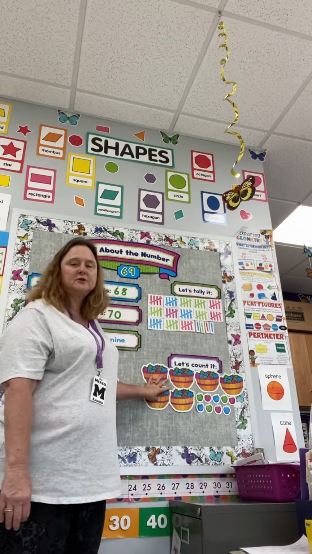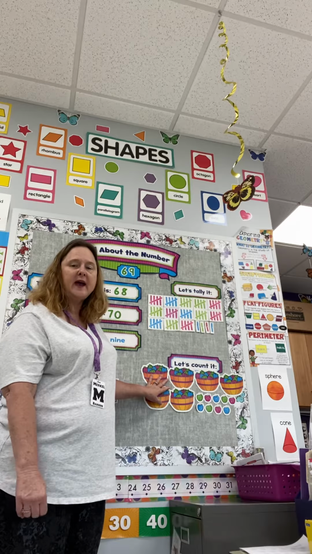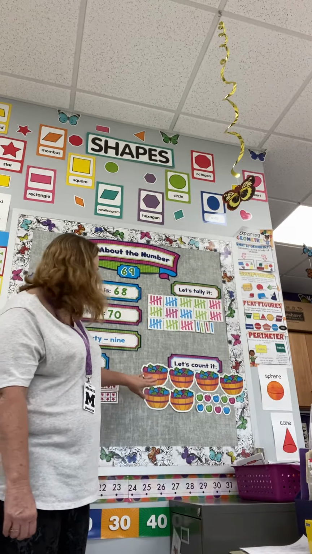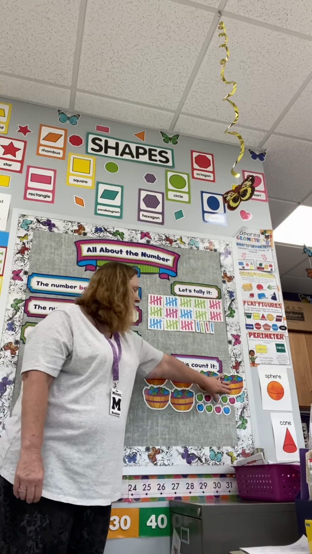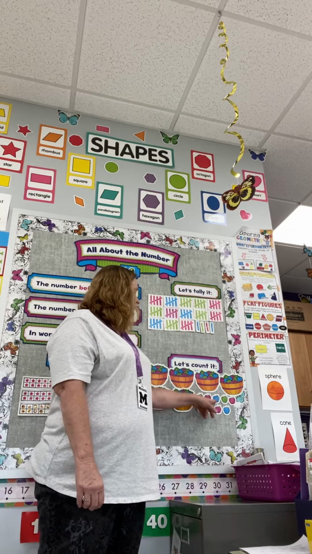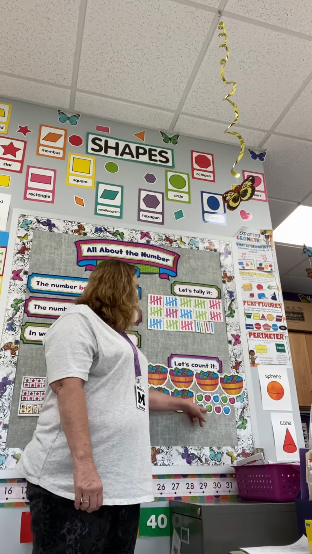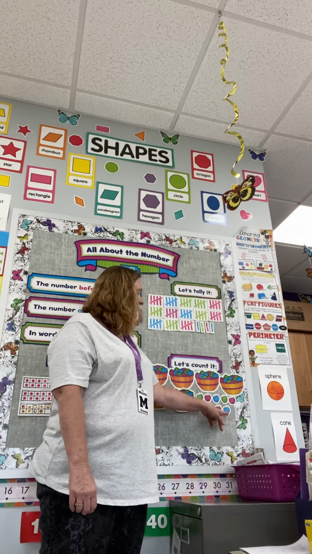These are bushels. Bushels are measured by weight, but we count ours by tens. 10, 20, 30, 40, 50, 60, 61, 62, 63, 64, 65, 66, 67, 68, and 69.